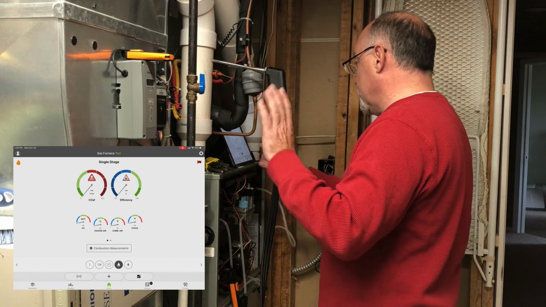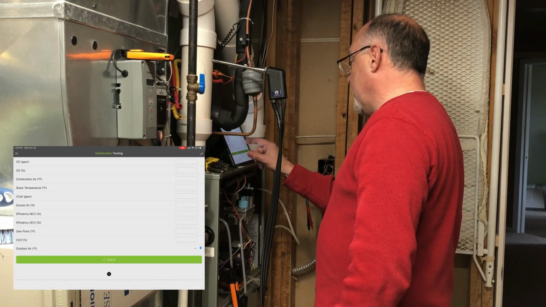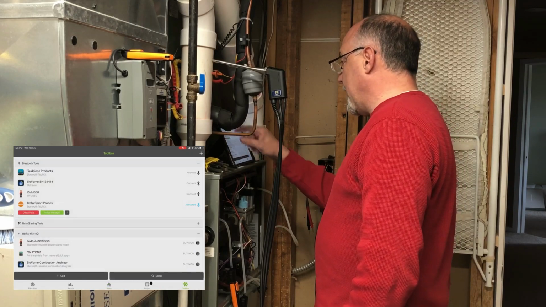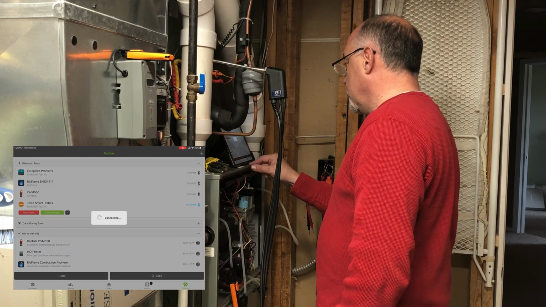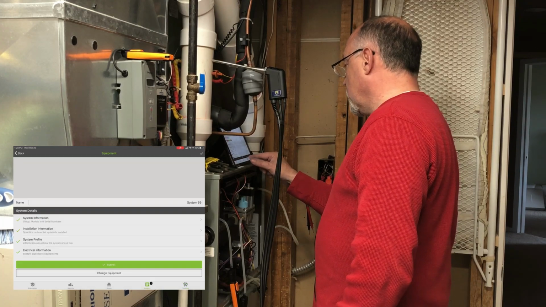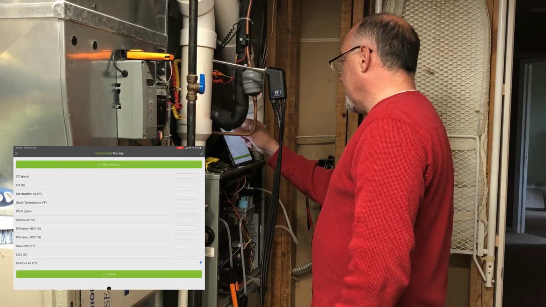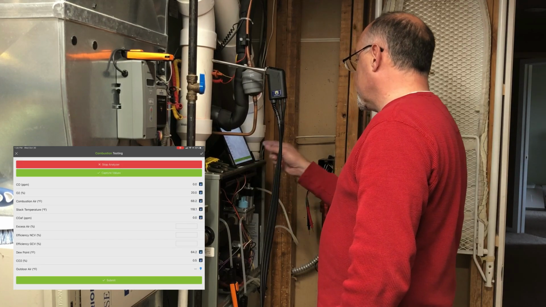My combustion analyzer is already zeroed outside, so I'm going to go into combustion measurements. And I'm just going to turn my analyzer on. So let me go back here, go back, and we'll activate the analyzer. That'll connect. Go back into the project. Go back combustion readings. Now I can start the analyzer from right here. So I'd start, and the analyzer will start bringing in readings.